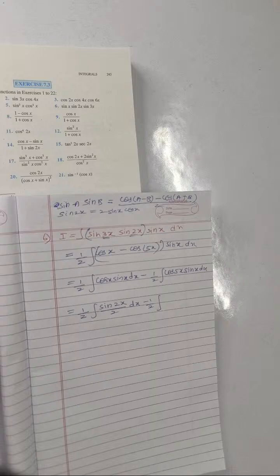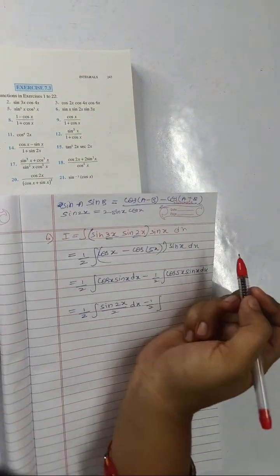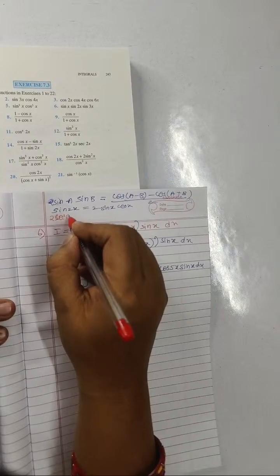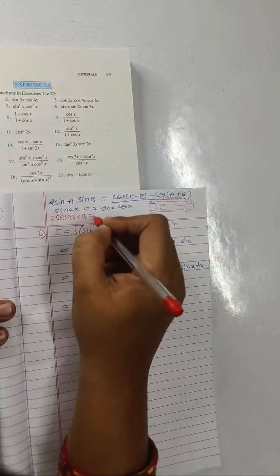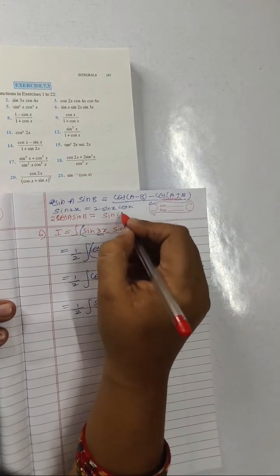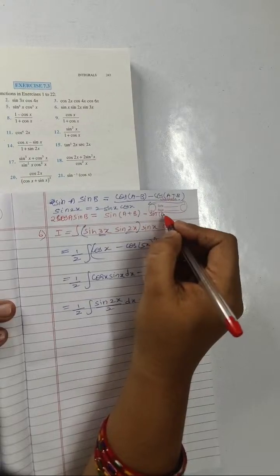What is the formula? Can anyone guess? Yes, the 2 cos A sin B formula is, very good, sin of A plus B plus sin of A minus B.